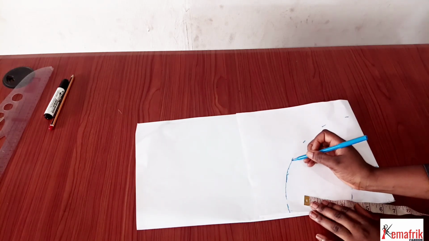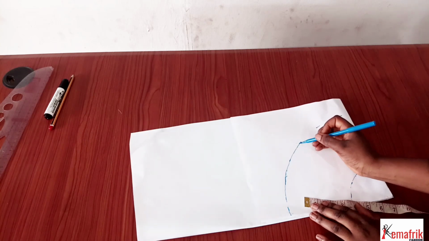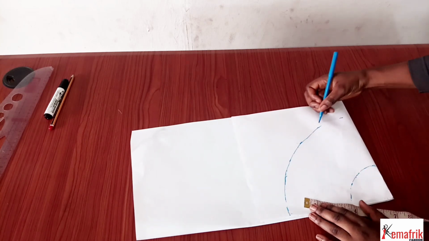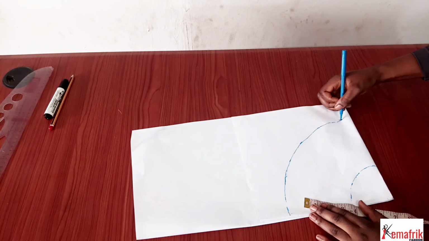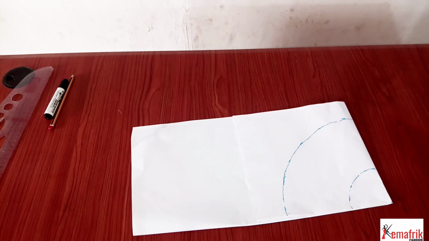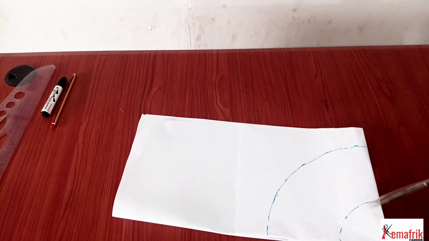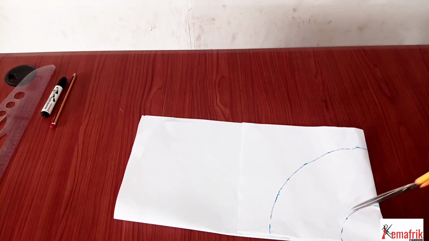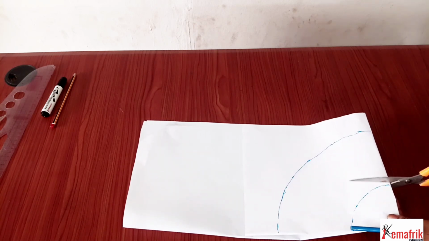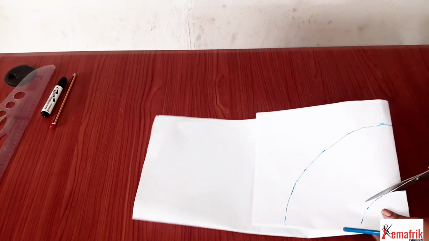You can make use of your curve, but I prefer to dot as many places as possible, then mark out directly. I'll cut out this part to open up the inner circle that will be attached to the waist.